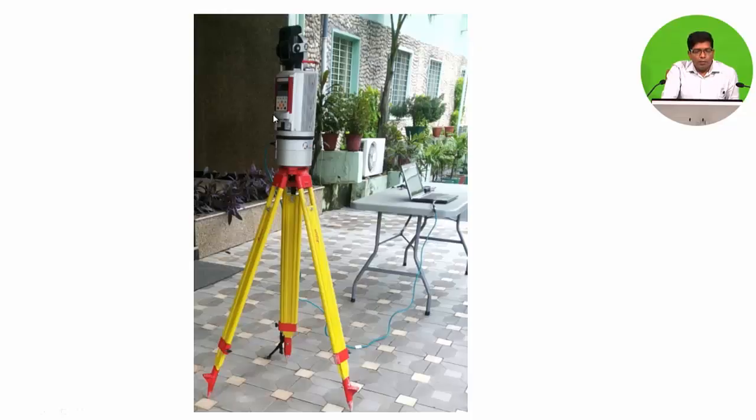TLS is normally mounted on a tripod if we are acquiring the data in a static mode. So this TLS basically has got two parts. One is the stationary part, another is the rotating part. The stationary part is normally attached to the tripod, and the rotating part is above it, and this rotating part will rotate 360 degrees, and inside the TLS there is a mirror which tilts so that we have the vertical field of view, and the horizontal field of view will be provided by rotating the TLS.